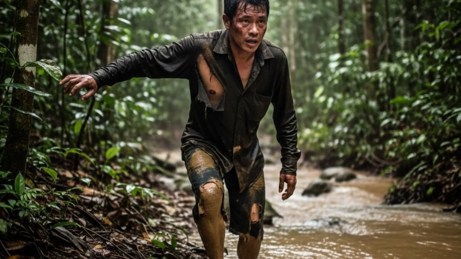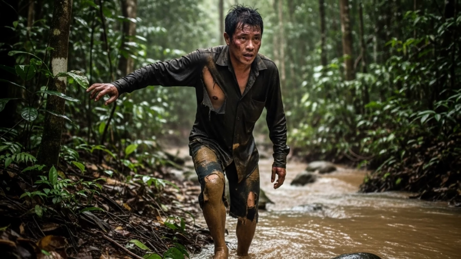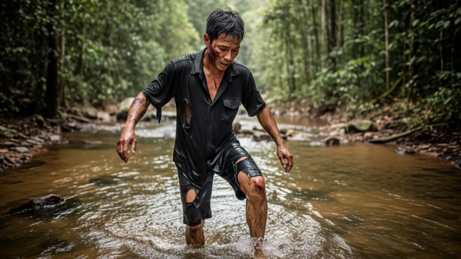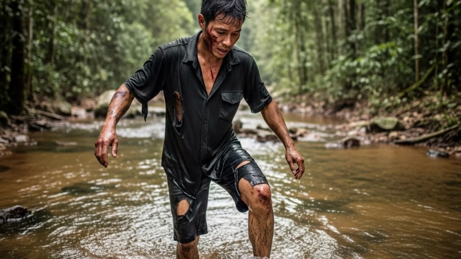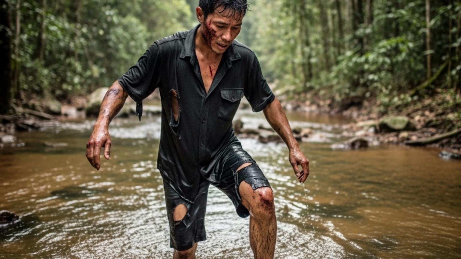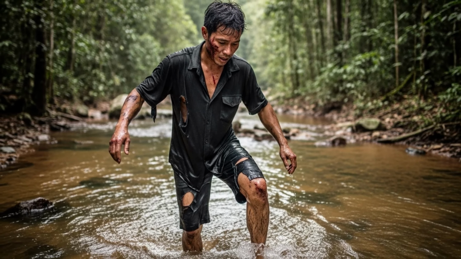Progress was slow. The forest floor was uneven and often flooded. Fallen trees blocked her path. She used the stream as a guide, stepping into the water when vegetation became too dense. This reduced the risk of snake bites and helped conserve direction.